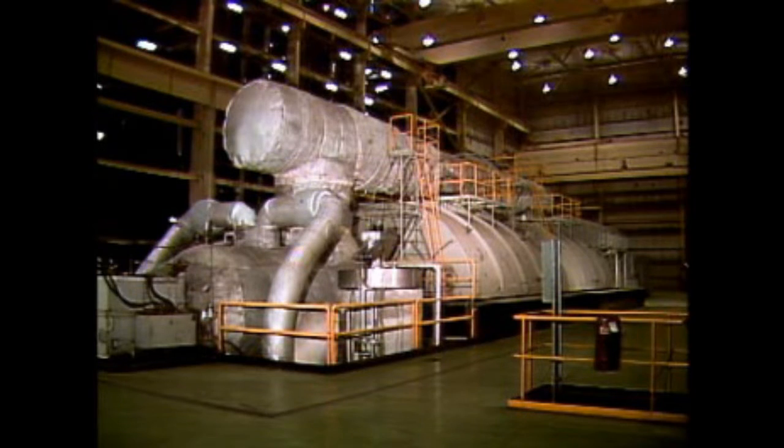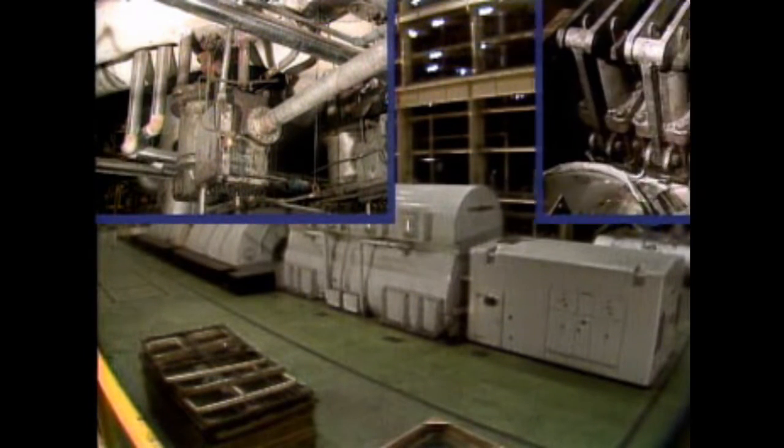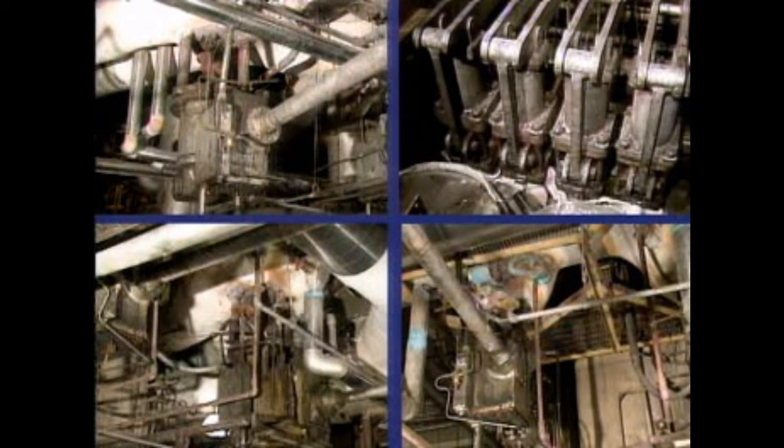If for some reason the speed continues to increase, the turbine trips. When the turbine trips, all four types of valves, the stop valves, the control valves, the reheat stop valves, and the intercept valves, quickly close, cutting off all steam to the unit. A trip protects the turbine from danger by immediately shutting off steam flow to it.